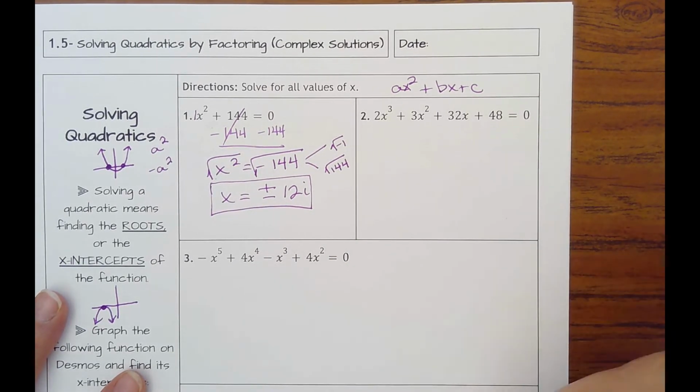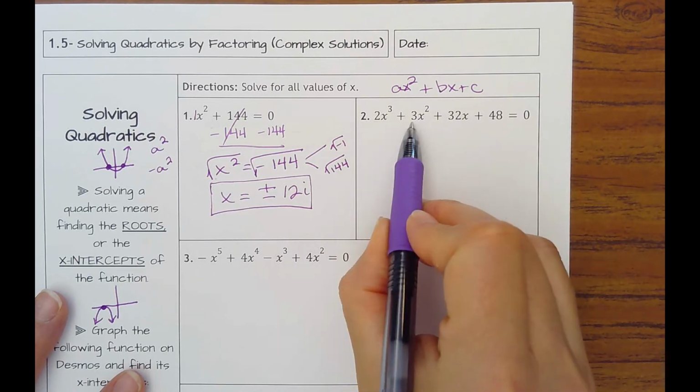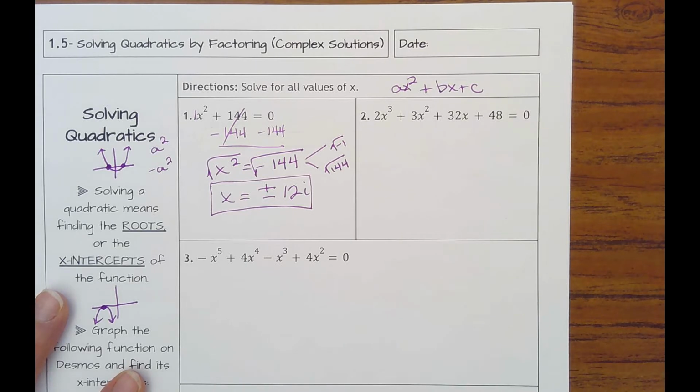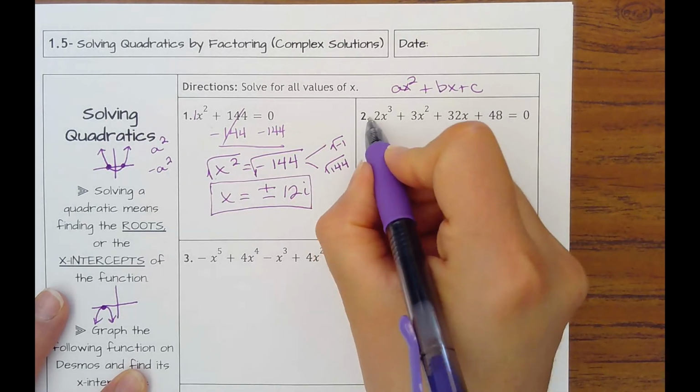All right, so number 2, we have 1, 2, 3, 4 terms. Quadratic formula would never work for this. We need to check and see if there's a GCF. We got a 2, a 3, a 32, and a 48. No, not going to work. And then this term doesn't have an x. So when there are 4 terms, you're going to factor by grouping.